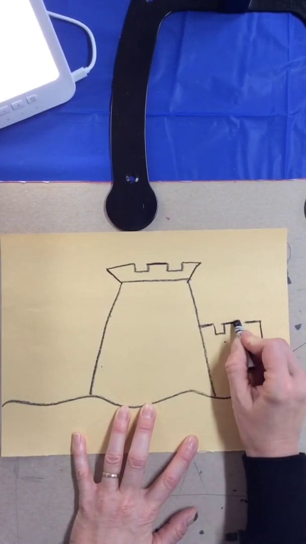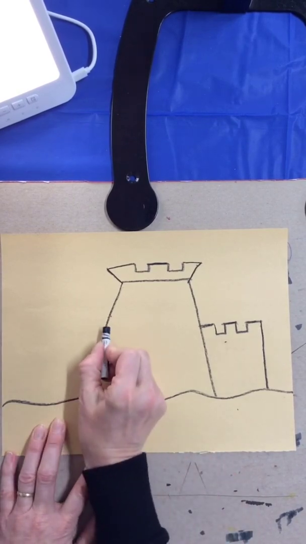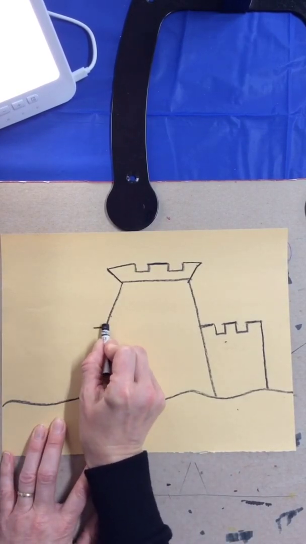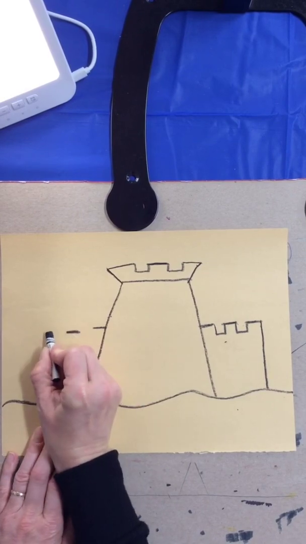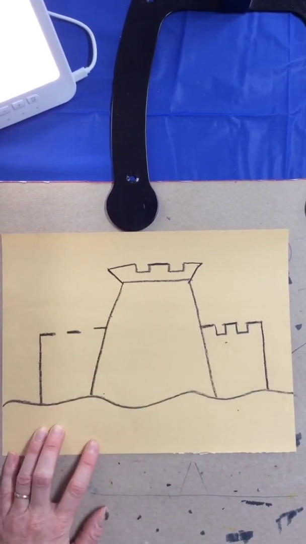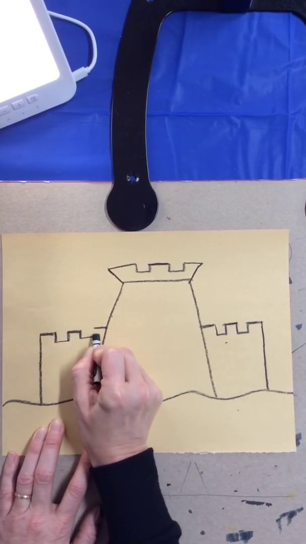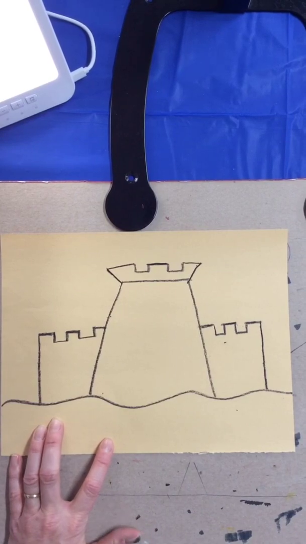And then go back and make that little U shape. There you go. And then you're going to do it on the other side. Ready? 1, 2, 3, straight down, and then make that little U shape. Good job, boys and girls.